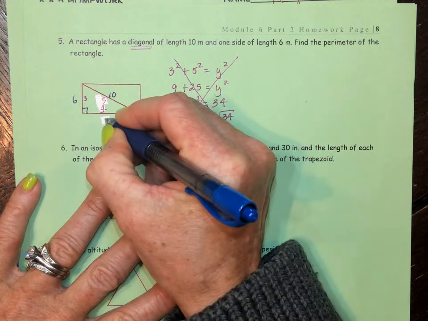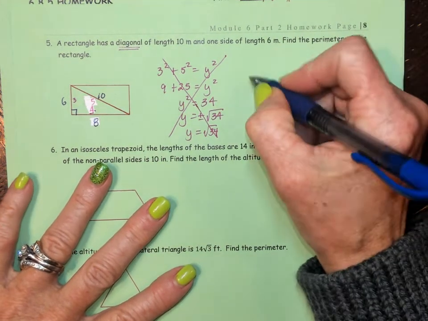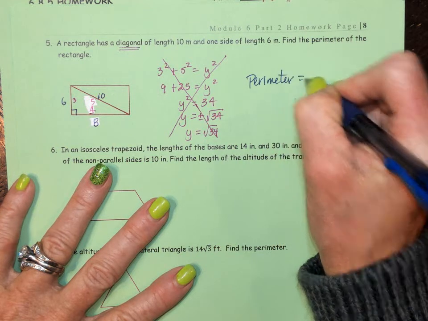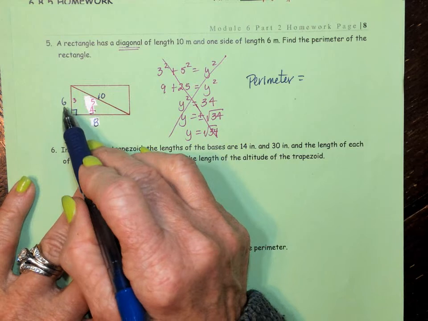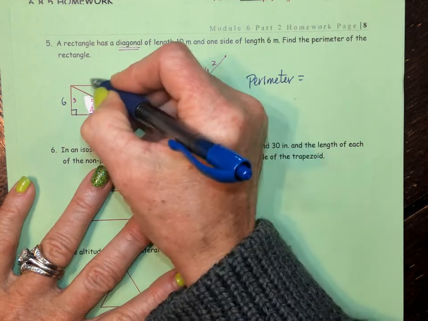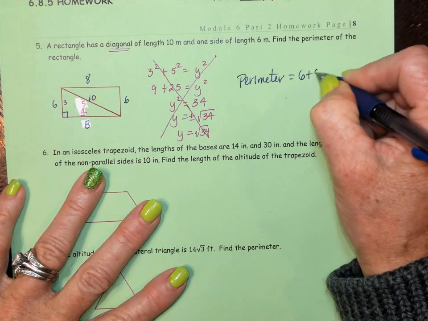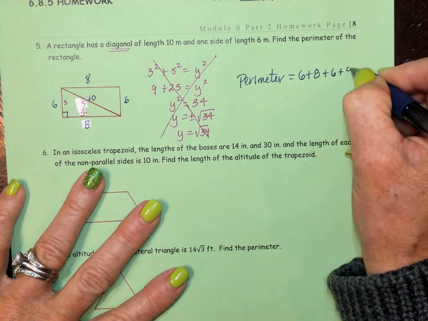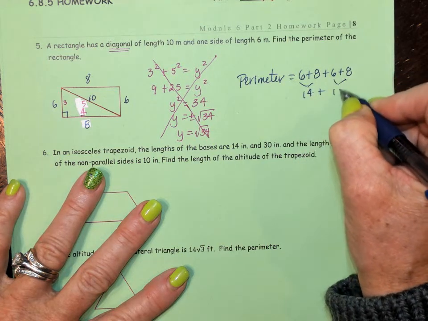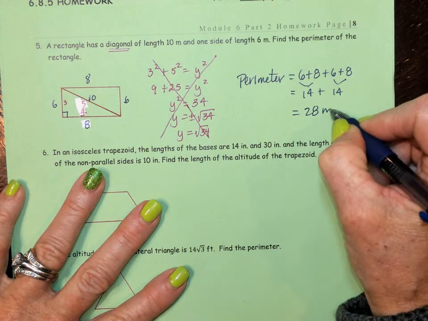Multiply back by 2, there's 8, and the perimeter, add up all 4 sides, we have a 6, 6 over here on this side, 8 on the top. So 6 plus 8 plus 6 plus 8. Here's 14 plus 14. 28 meters.